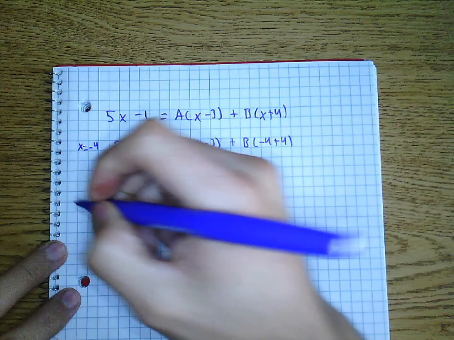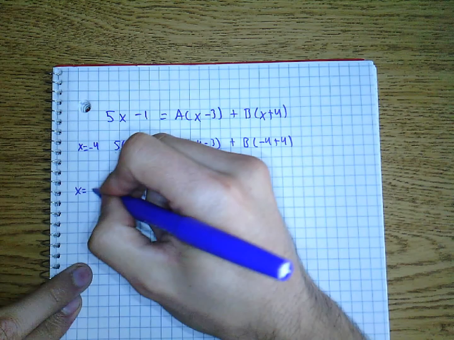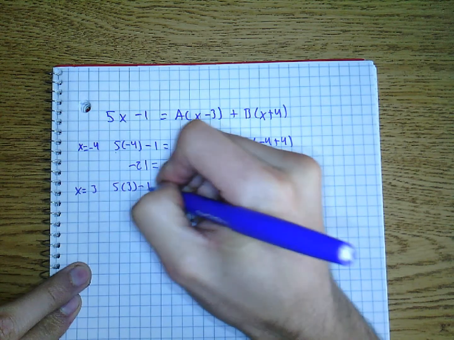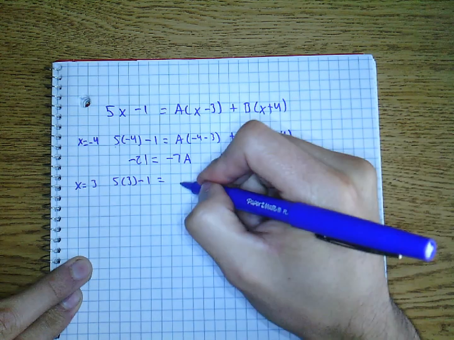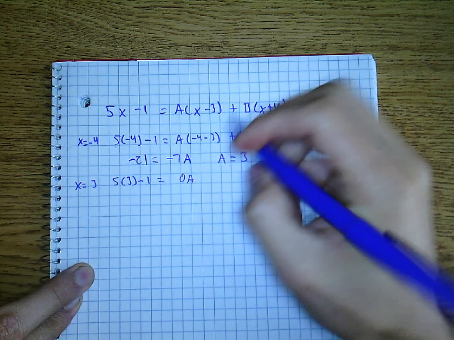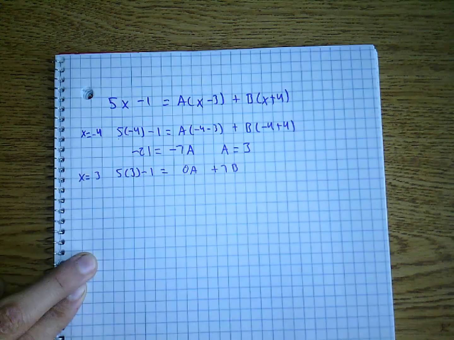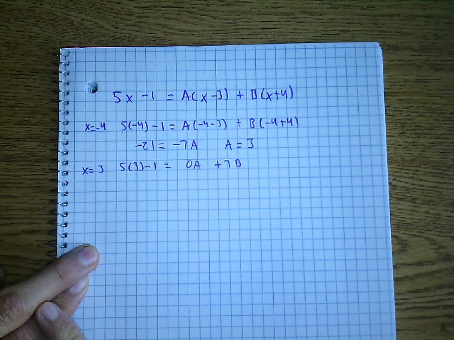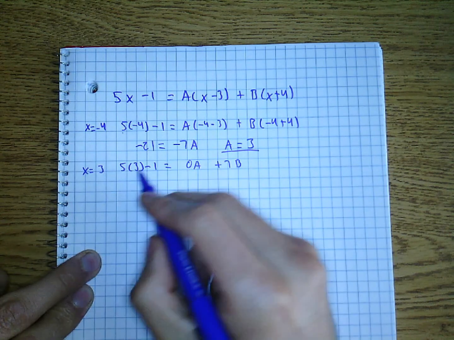Positive 3. Okay, so that would be 5 times 3 minus 1 is equal to, I'm going to skip some steps, 3 minus 3 is just 0a, right? So this is gone. And then 3 plus 4 is 7, so that would be 7b. So we got 5 times 3 is 15. I have a question. Whenever you plugged in negative 4, we got a equals 3. Oh, right, sorry. I was thinking of b for a second. Never mind. And then 5 times 3 is 15, minus 1 is 14. So 14 is equal to 7b, which means that b is equal to 2.